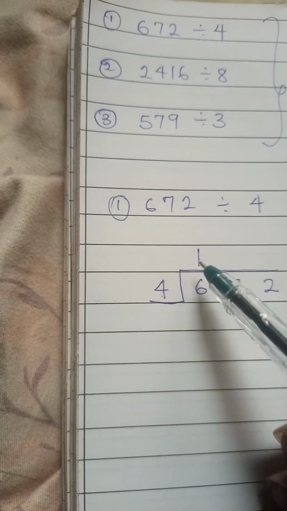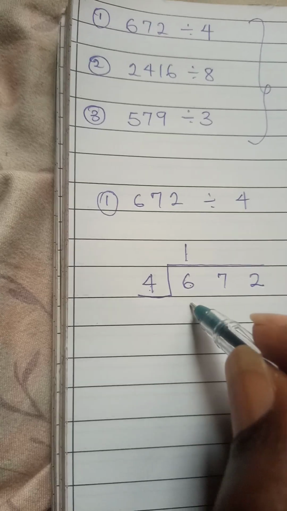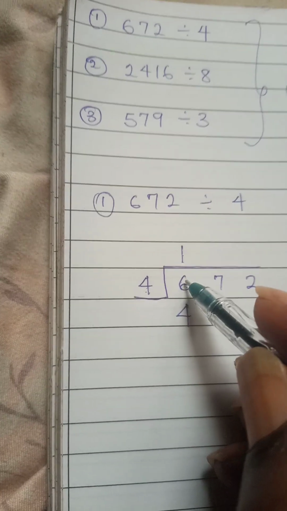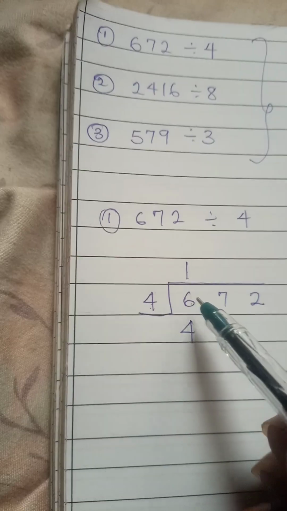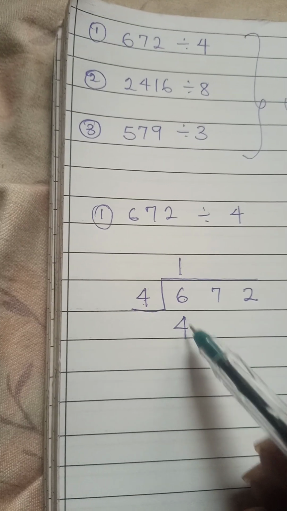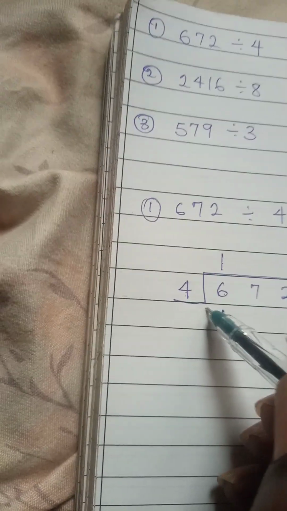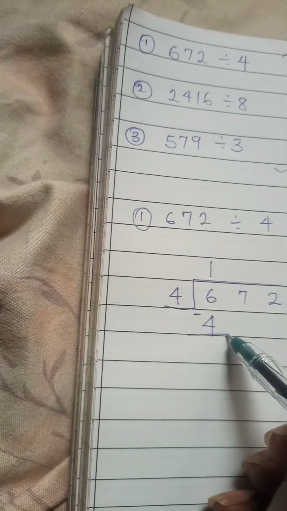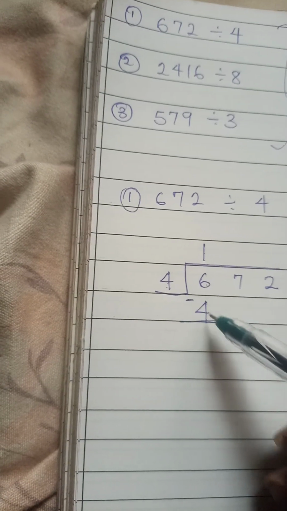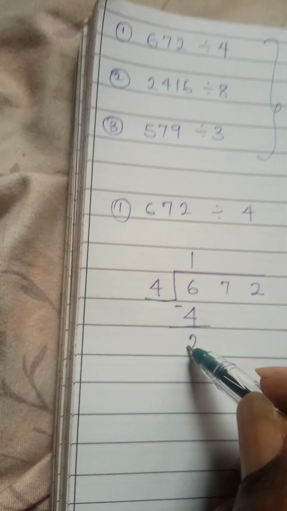We multiply. So we say 1 times 4. It is 4. The 4 is written under the number you are using currently, and it is 6 we are using currently. The 4 is under it. Then the last one is what? Subtract. Then we say subtract 4 from 6. So this will give us what? If you count it, you will know that it's remaining 2.